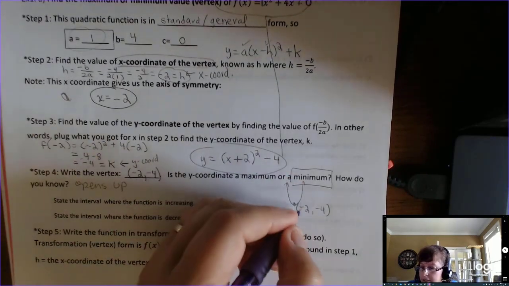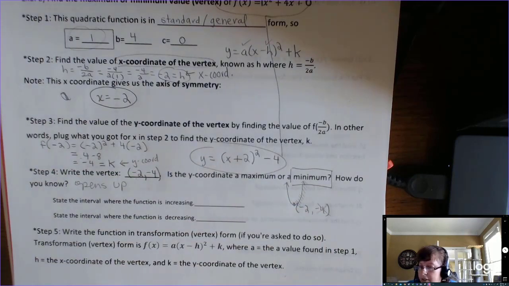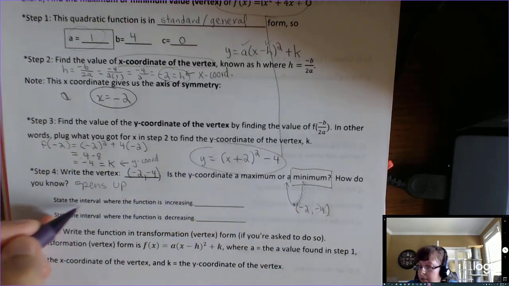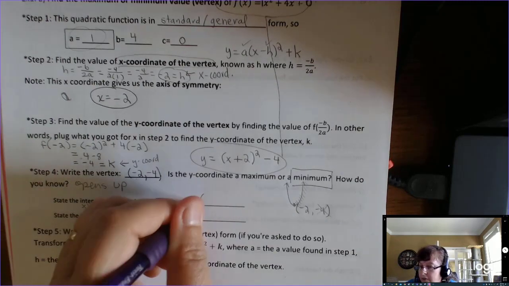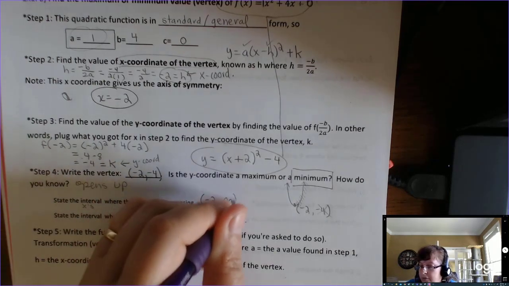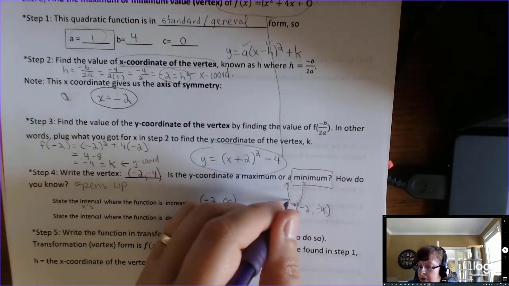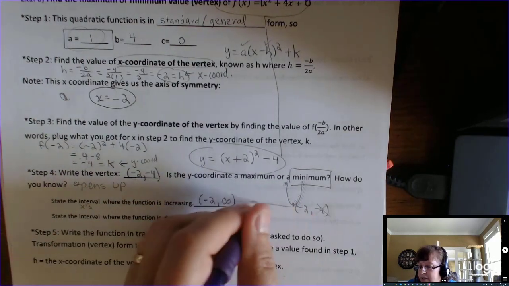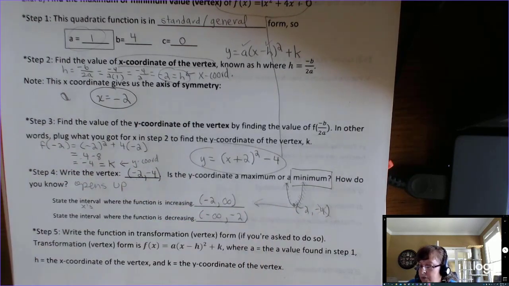So now I can state the interval where it's increasing. It's going up as we go left to right. Don't look at the x's, the y coordinate. We're looking at interval notation here, the x's. So from when x is -2 to infinity is when it's increasing, and it's going down starting over here, so when x is from -infinity to -2 is where it's decreasing.